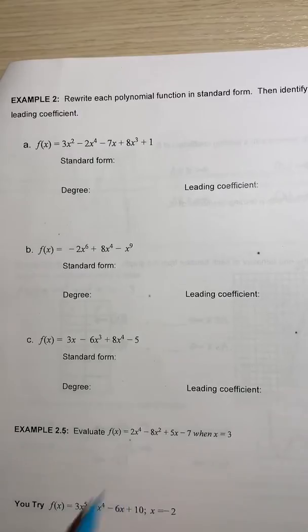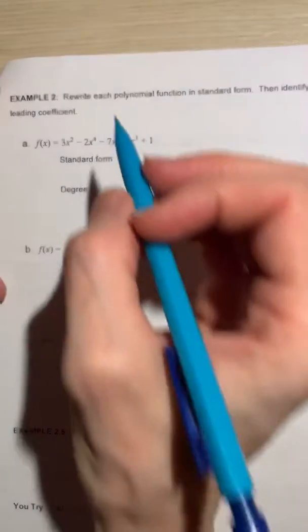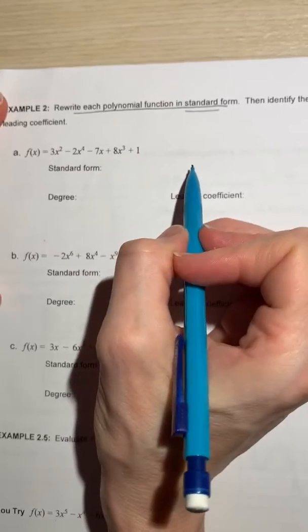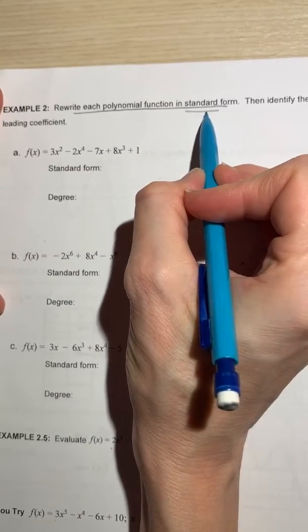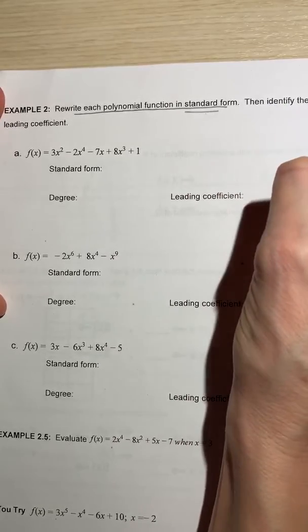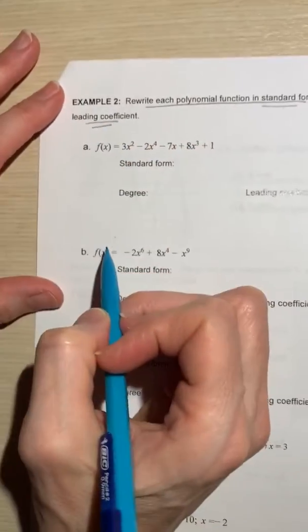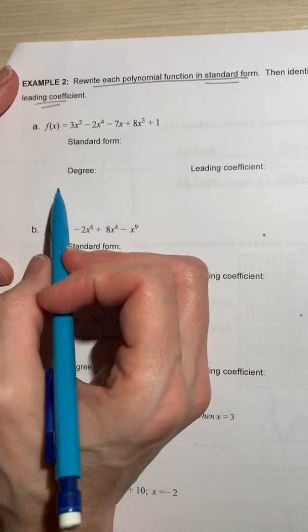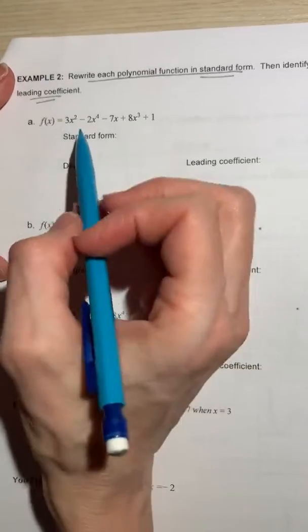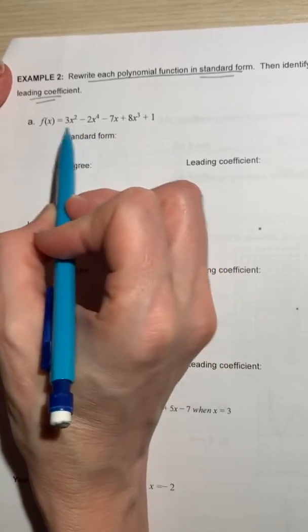Okay, a couple more examples, and then we will wrap up this video. So, a few things are happening here. Rewrite the polynomial in standard form. That's where we want exponents in order from biggest to smallest. Then identify the degree and the leading coefficient. If it's not a polynomial... these are all polynomials, never mind. Okay, so here's my polynomial.